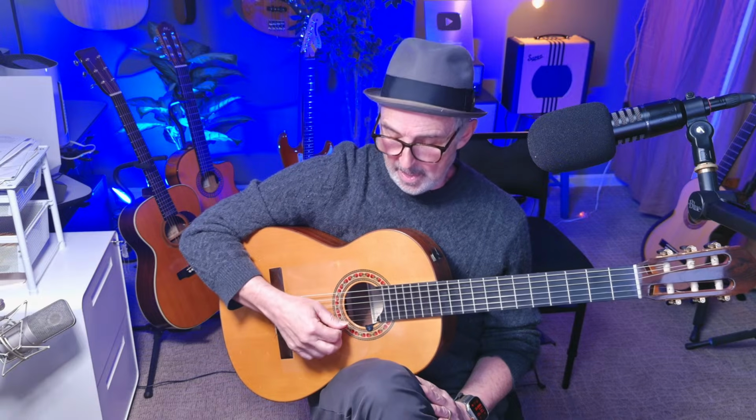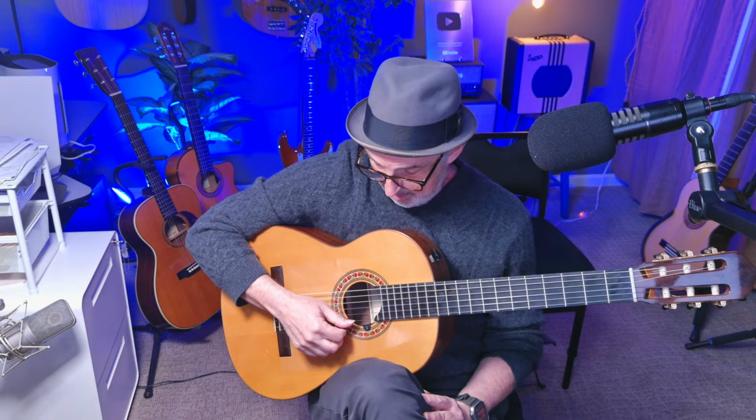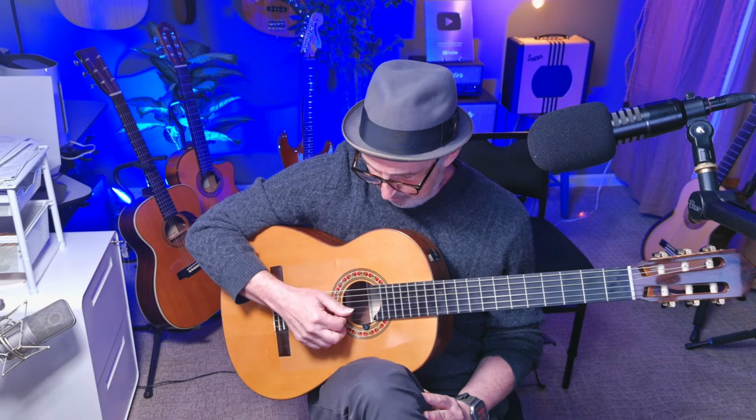Now, for the actual string mapping exercise, go ahead and pick the 1st string and just kind of get used to where it is. It's okay to look at this point. Now, I'm going to have you jump from the 1st string to the 3rd string. So you start here, and then just pick the 3rd string.